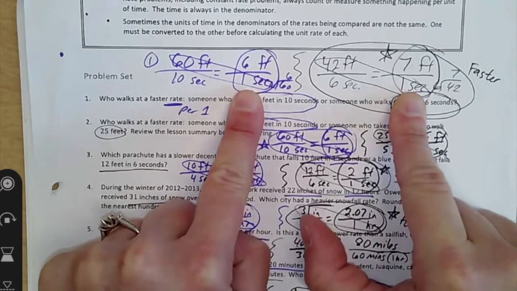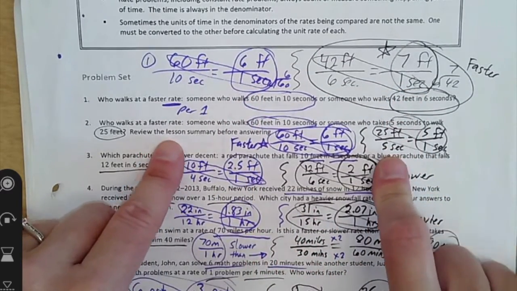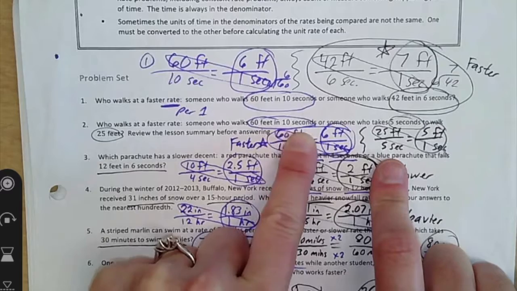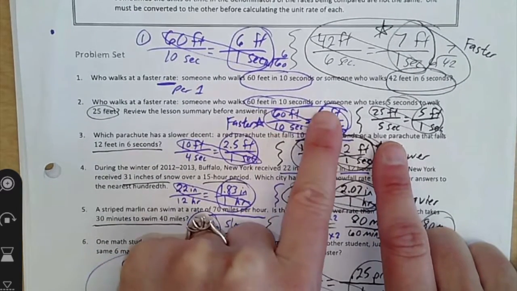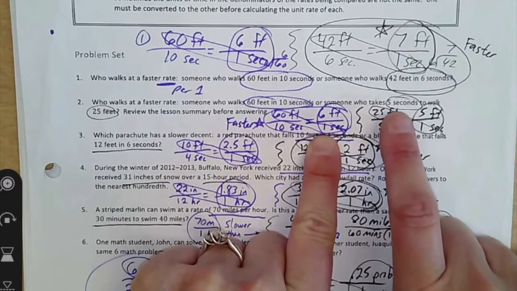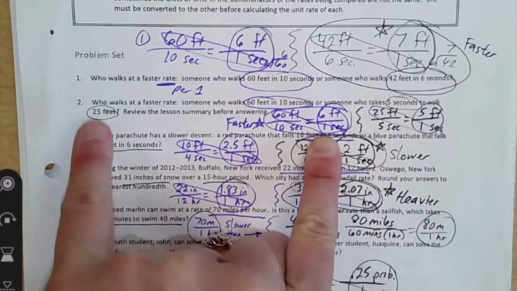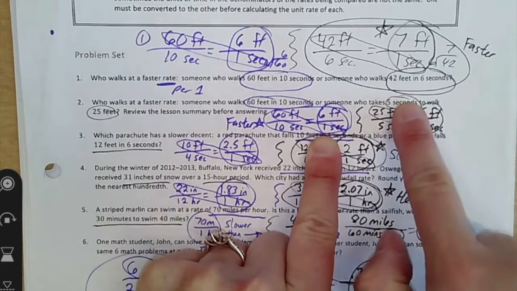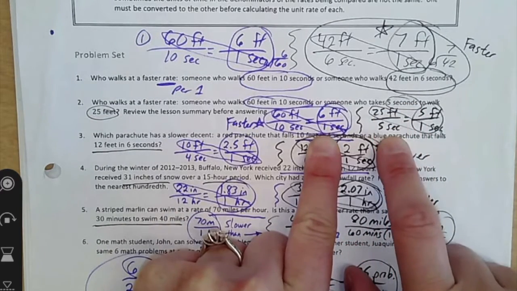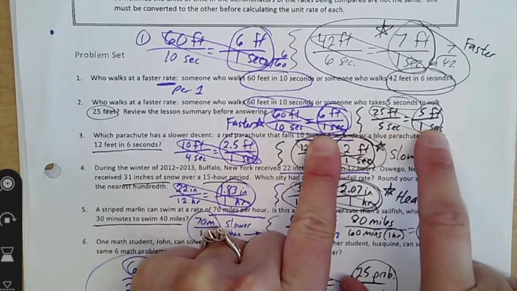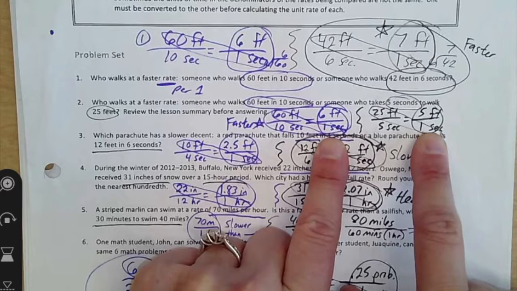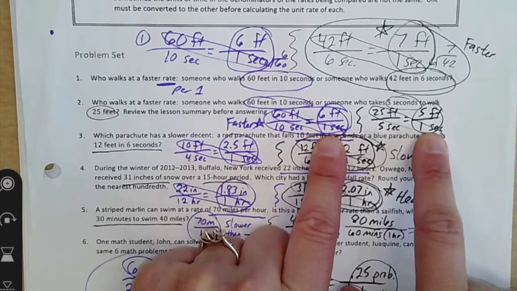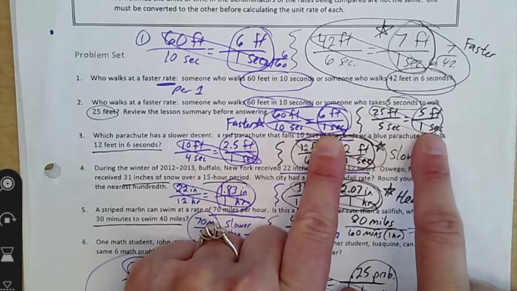So I continue doing that for problem 2. Who walks at a faster rate? 60 feet in 10 seconds, so I did that one in purple. 60 feet in 10 seconds would be 6 feet per 1 second. Or someone for 5 seconds that goes 25 feet. Now they kind of flipped this one around, but I would still put 25 feet on the top, seconds on the bottom, and then figure out how many feet per 1 second. Now that you have both of their rates per 1, who's going faster? The one that's purple, the one that's going 6 feet per second is faster than 5 feet per second. Notice how these are all set up as cross products.